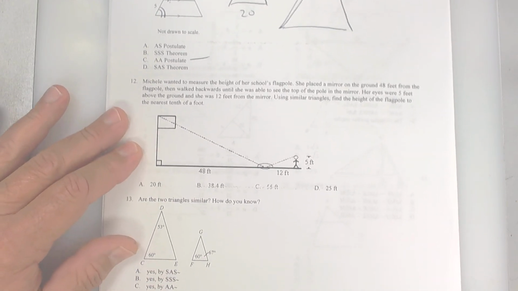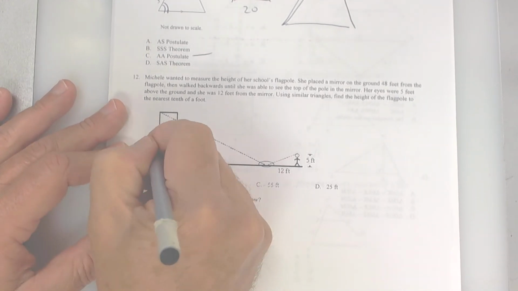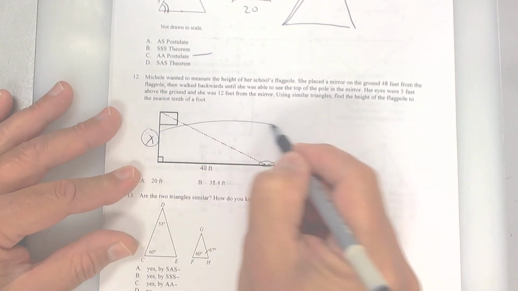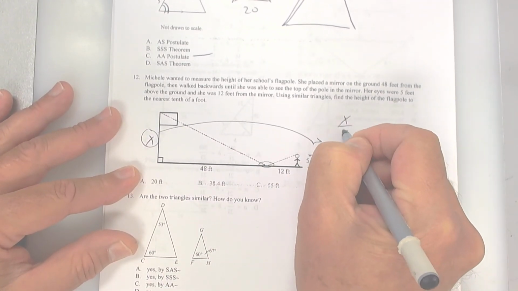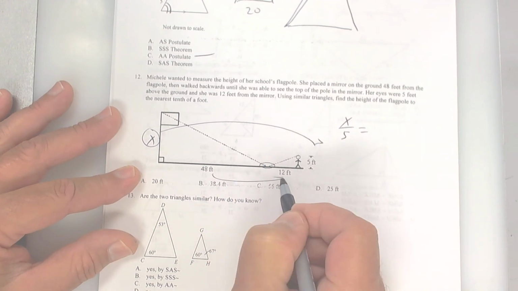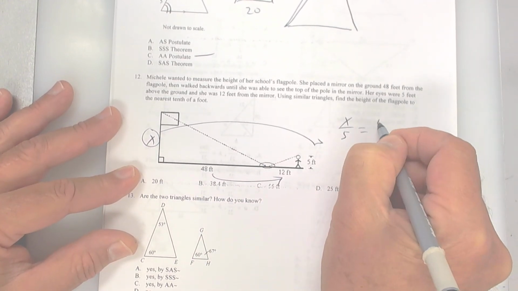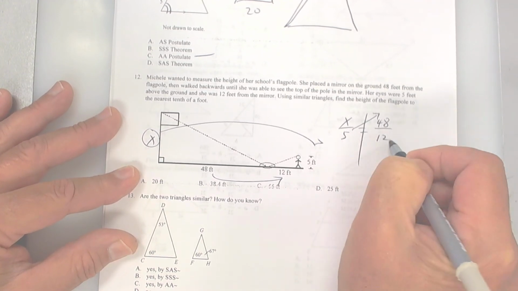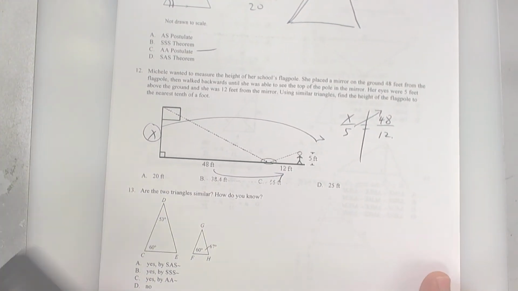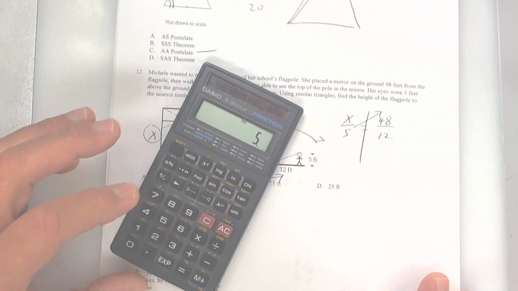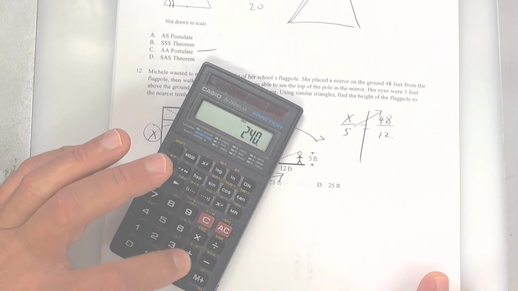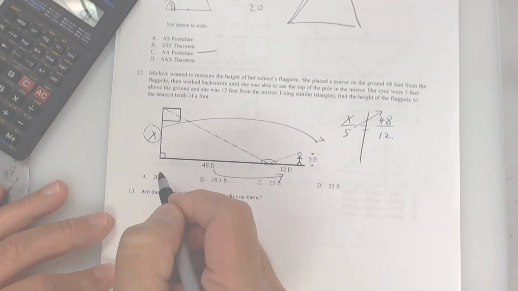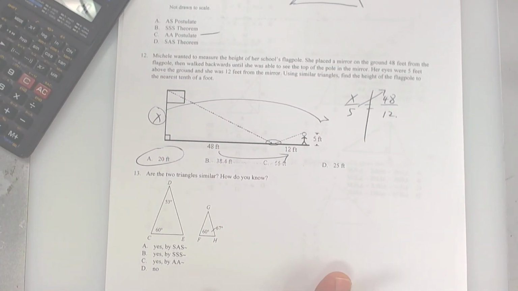This one right here is definitely on the EOC. You're looking for the height of the flagpole. Make sure you read the whole thing. So I'm going to go vertical over vertical. So x over 5 equals, and then flat over flat. Again, notice the dolphins are swimming in the same direction. So you're going to have 5 times 48 divided by 12. Let's do that one. So 5 times 48 divided by 12, I get 20. And so the answer here is that. And let's go to the next one.